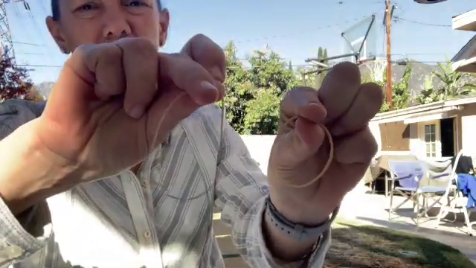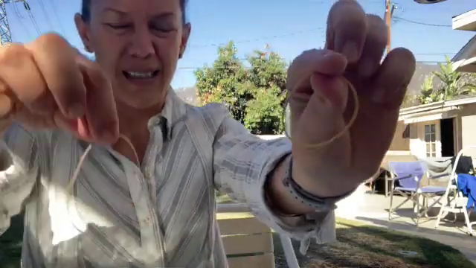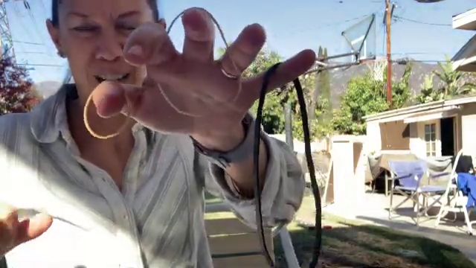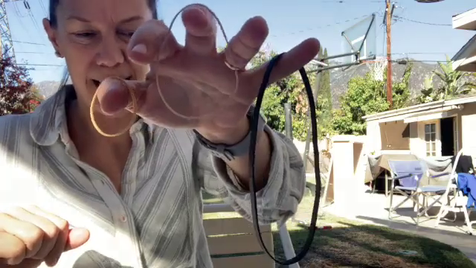So I have 3 different rubber bands for us. I have this one and these 2. You see those okay? So these 2 are skinnier. One is a lot smaller. So I have a small and a medium and a large. Okay, so that you guys can see those.